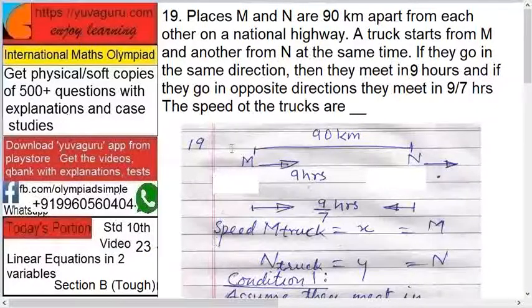Let's start. Places M and N are 90 kilometers apart from each other on a national highway. A truck starts from M and another from N at the same time. If they go in the same direction, then they meet in 9 hours. If they go in the opposite direction, then they meet in 9 upon 7 hours. Then the speed of the trucks are?